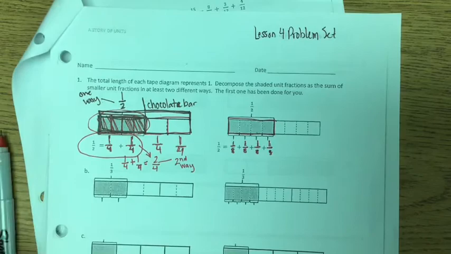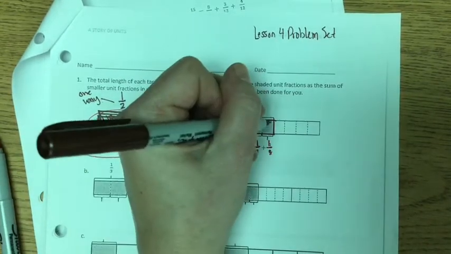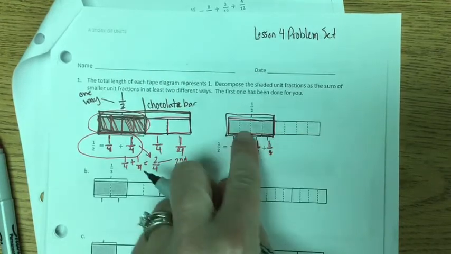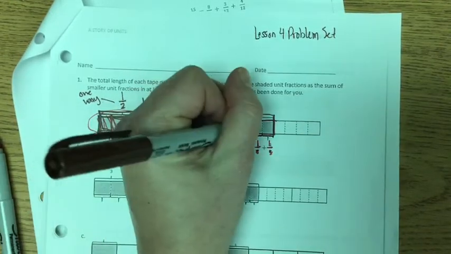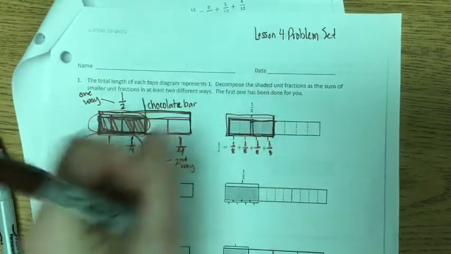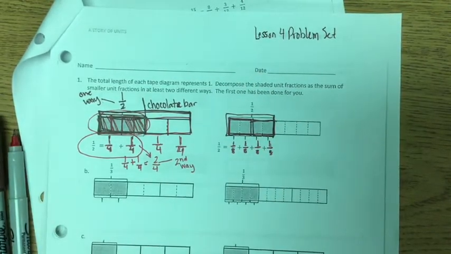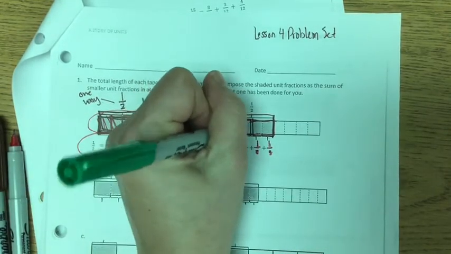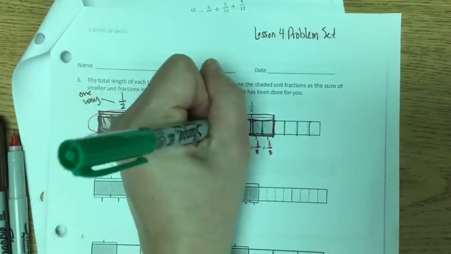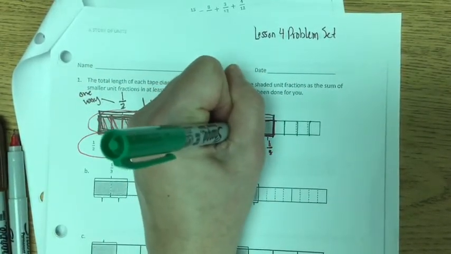But if you look at my brown marks, that's still half. It's also still 1/4. So now they've taken a half, they've cut it into fourths, but now you can also cut it into eighths.